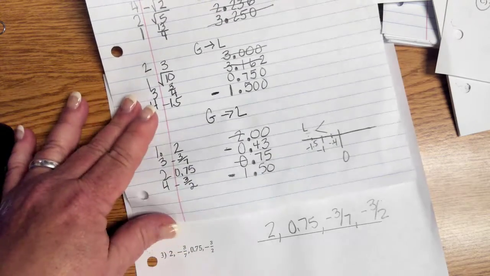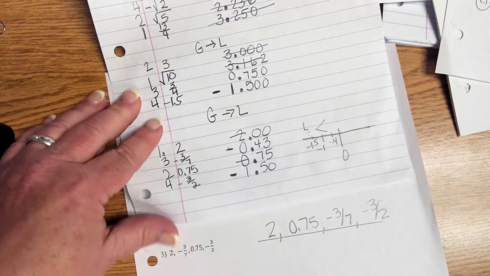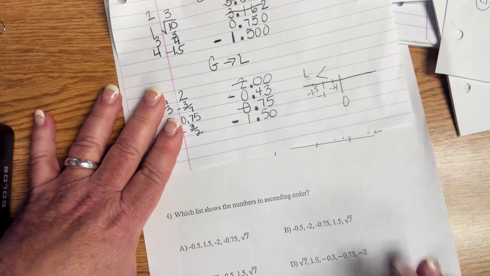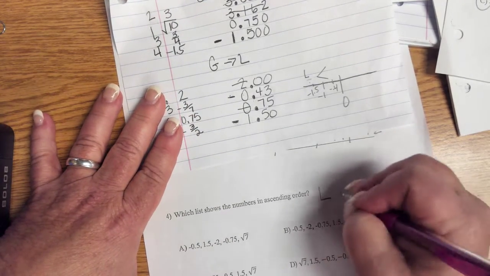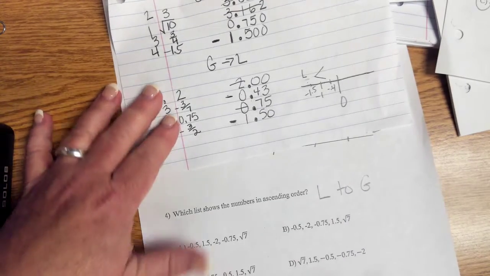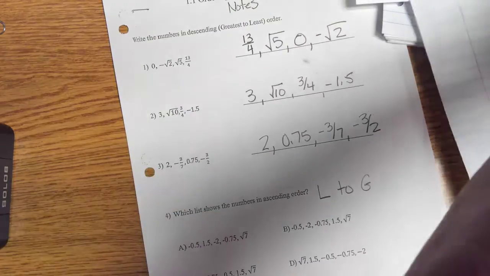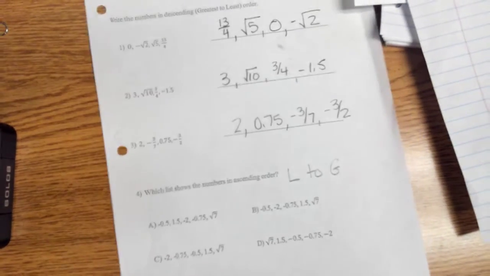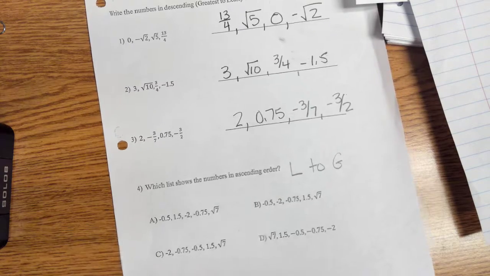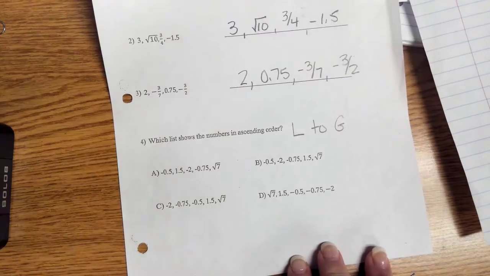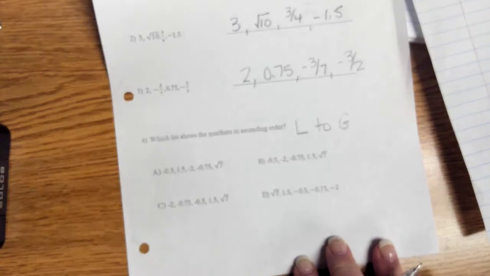All right. Which list shows the numbers in ascending order? So what is ascending order? Least to greatest. So I've got L to G. All right. I want you to work smart, not hard. You need to think before you answer something, before you start working. Okay? Use the brains that God gave you. All right? I got these numbers here.